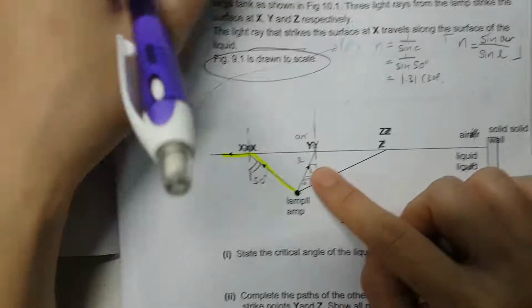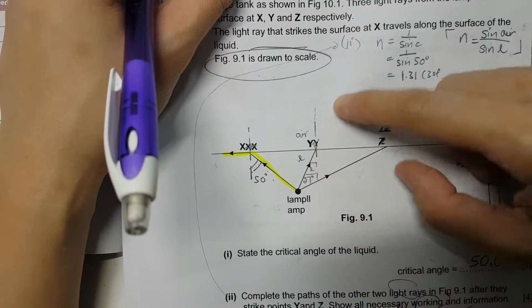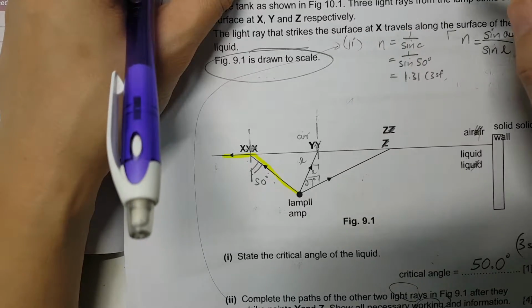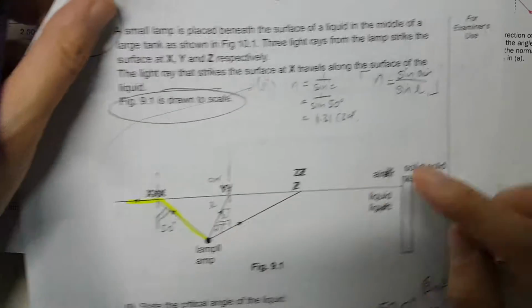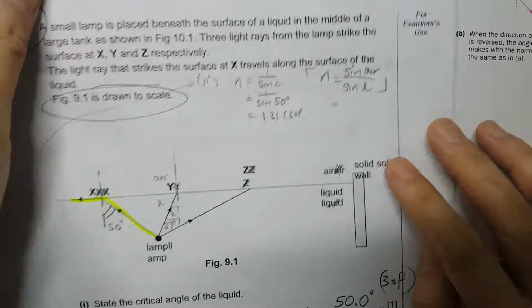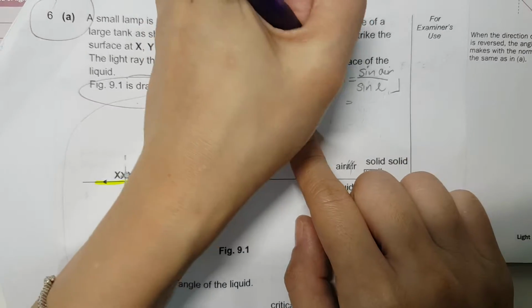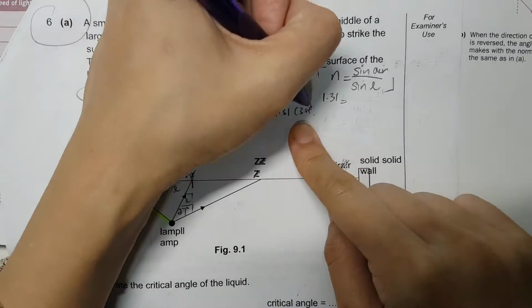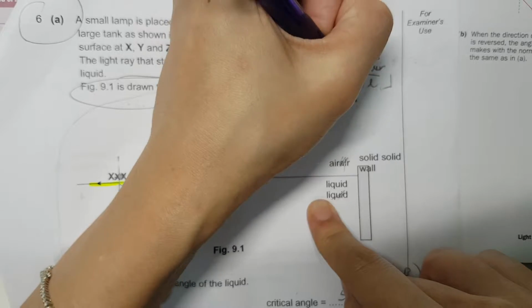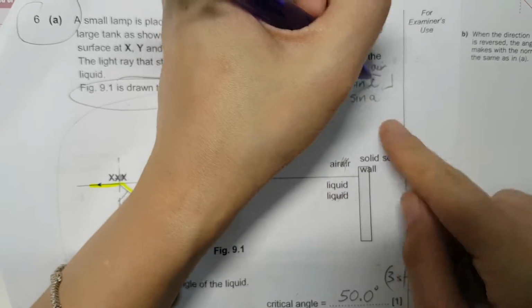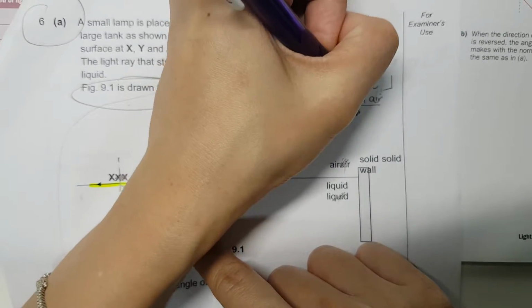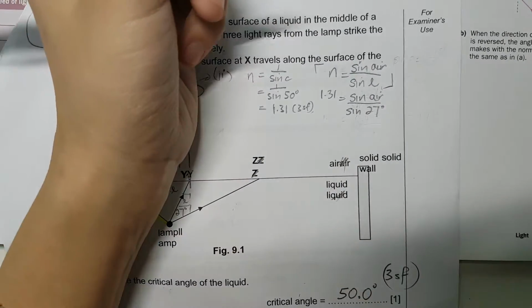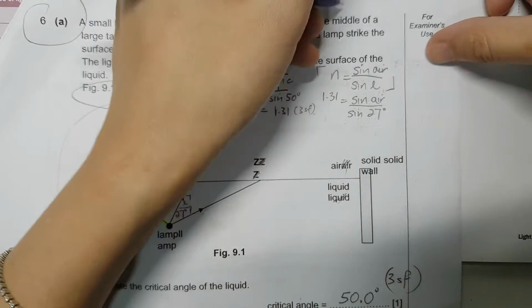We reverse it, although by right it should be sine i incident over sine r. We reverse it this time because the incident ray is not from the air. So it equals the refractive index, 1.31. This is the refractive index of the liquid. Sine A over sine L, which is what we measured here. Okay, we are there now.